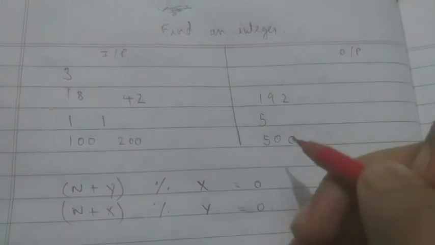So in this video I'm going to discuss this find an integer problem which occurred in today's CodeChef challenge.